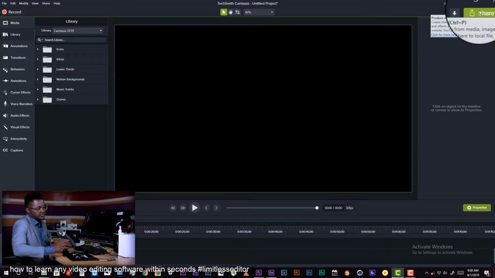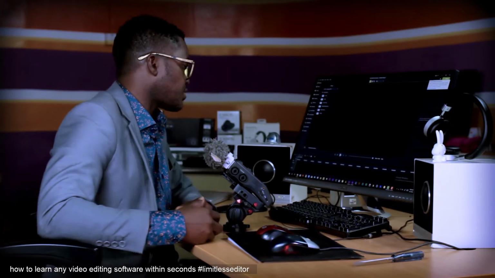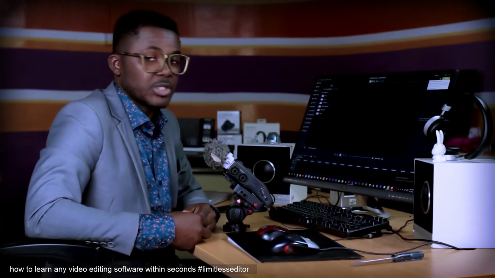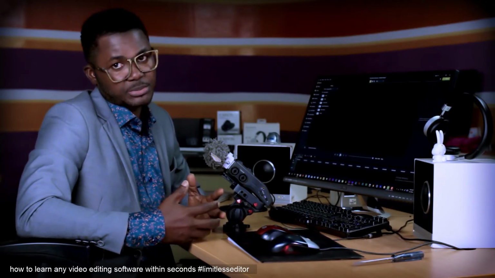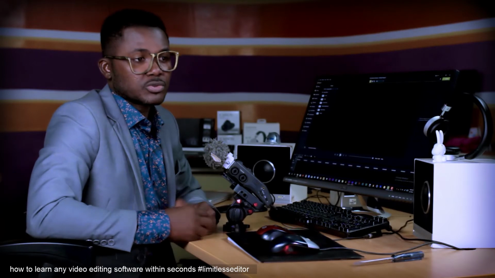Alright, so guys, these are the simple things you need to know quickly of any video editing software if you really want to get the cheddar, if you really want to get the Benjamins, if you really want to get the Kufuors, if you really want to get the Kufuados.